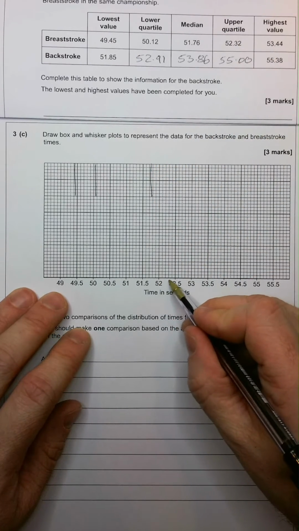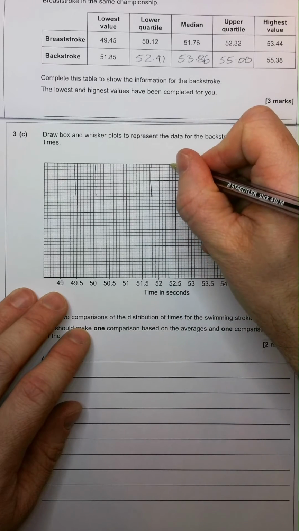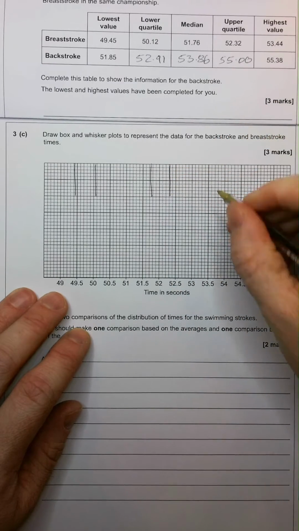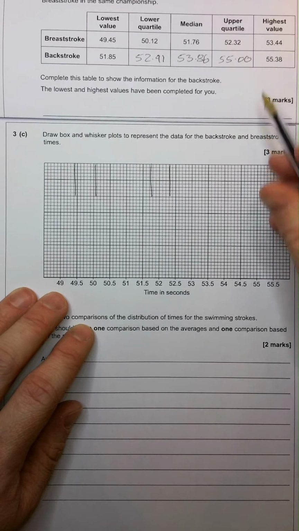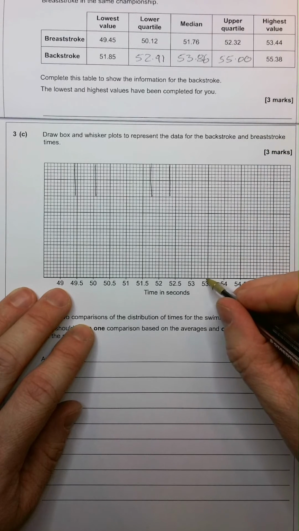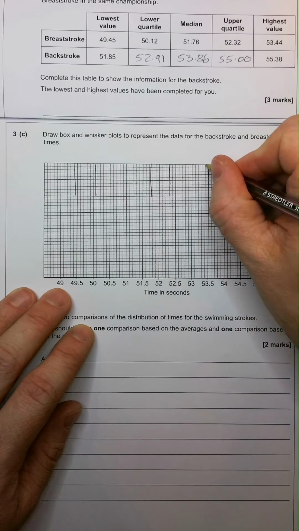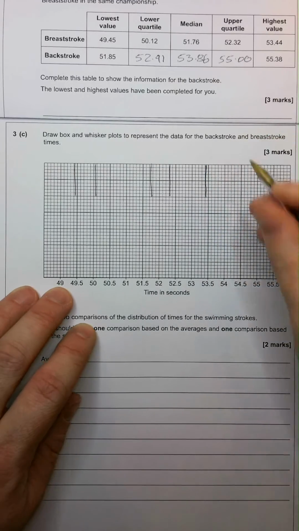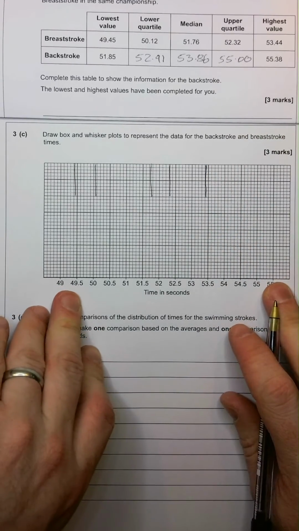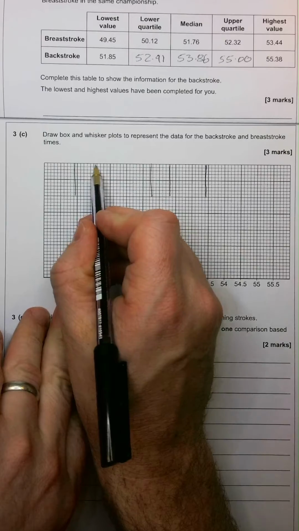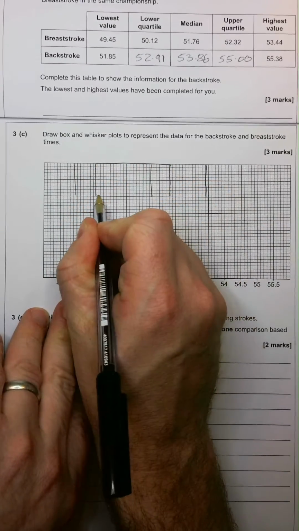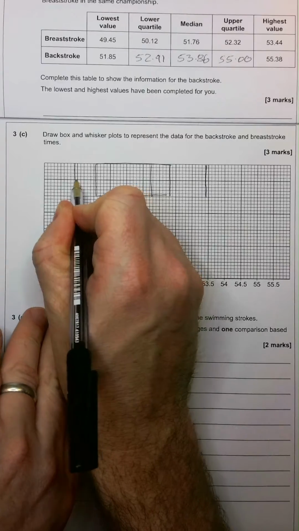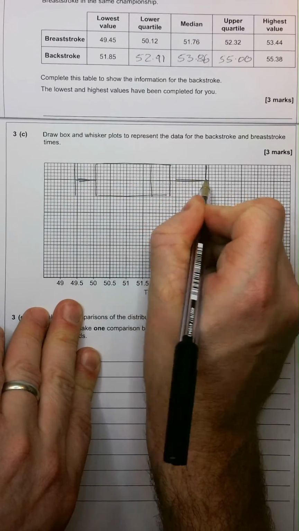We're going to draw that line. Then 52.32, we'll find that line too. And the final one we've got to draw is the highest value, 53.44, roughly around there. Now, in order to draw this box and whisker diagram, we've done the two ends, of course. What we're going to do is join the middle ones up, and we're going to draw our whiskers here as well.